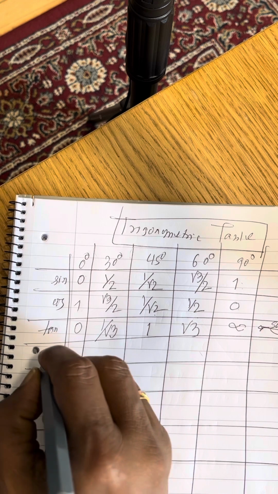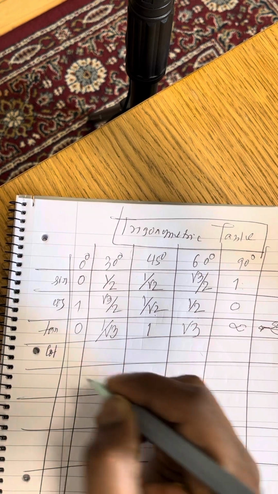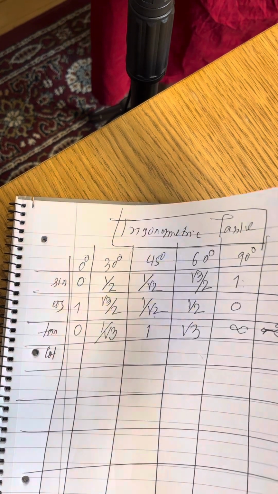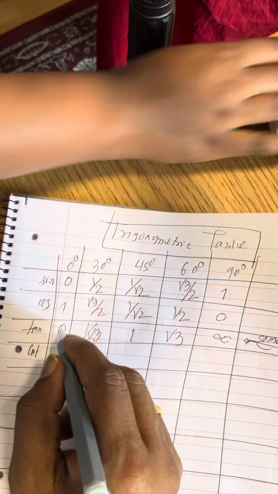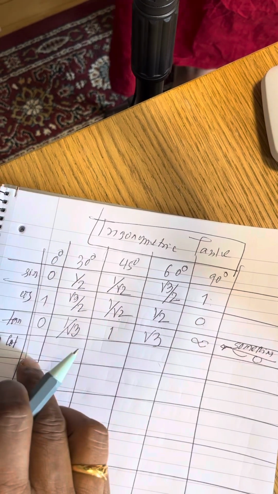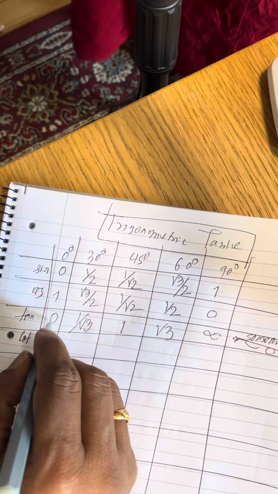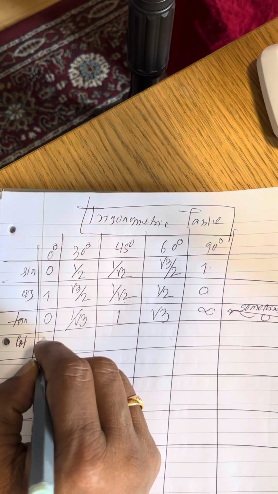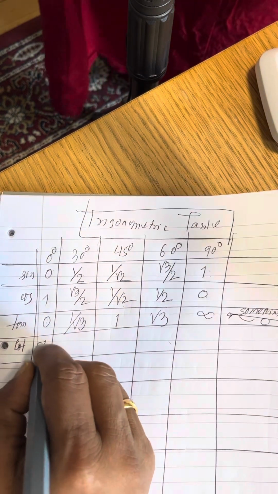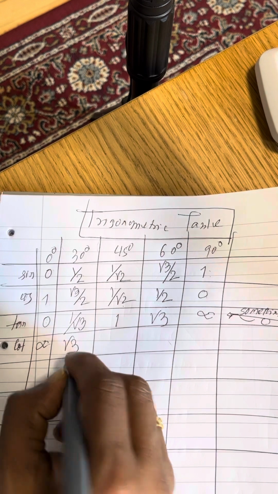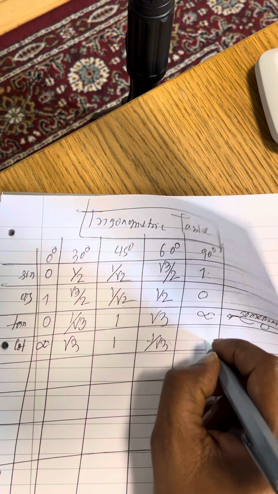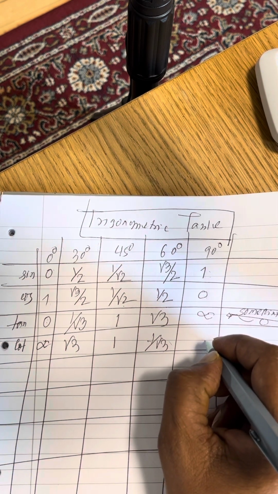Okay, now if you want to make cot theta, cot means what? 1 over tan. This means 1 over this, or the reverse of this. So 1 over tan, 1 over 1 by 0, what will be the value? Indeterminate form. Right? 1 over 2 and 1 over infinite. Right? What does it mean?